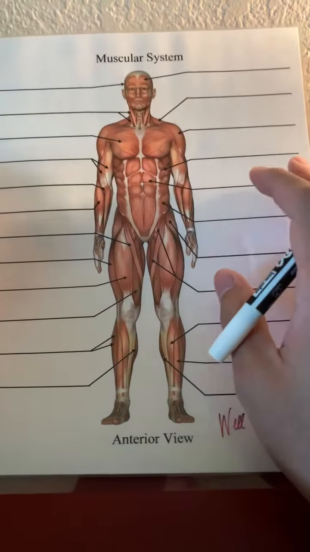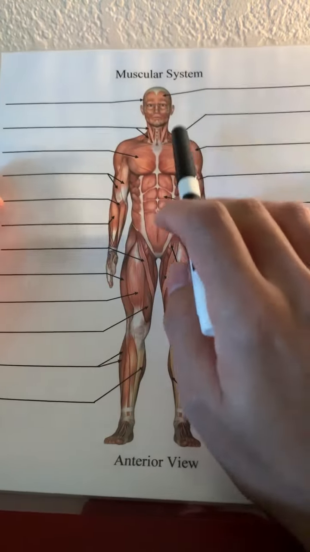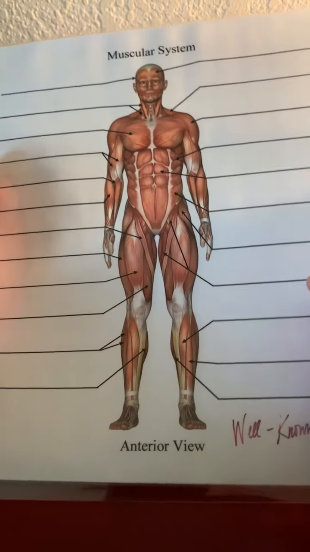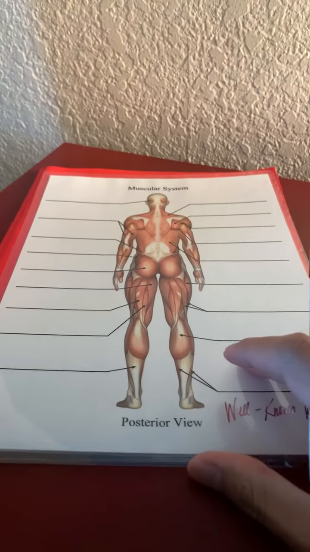All right, so let's go ahead and get started. We are going to label the muscular system. We're going to label both the anterior view as well as the posterior view.